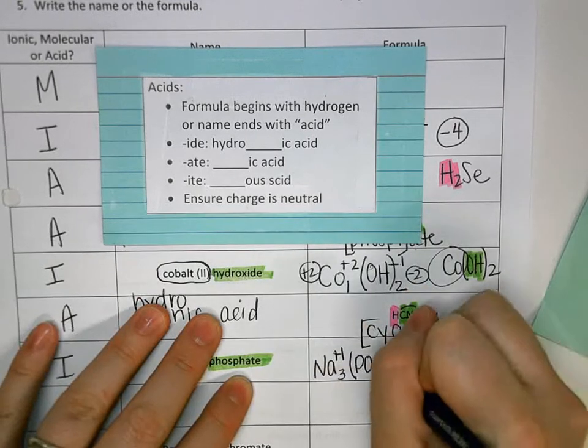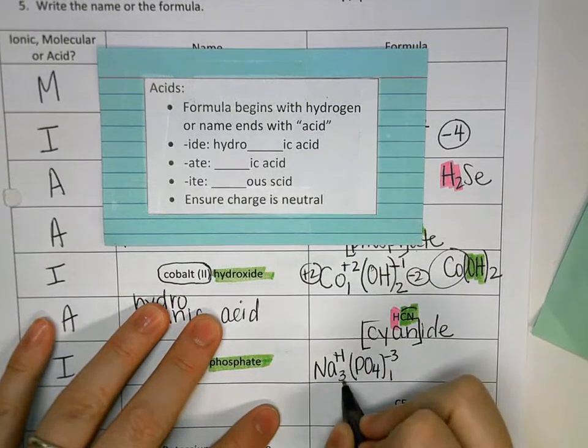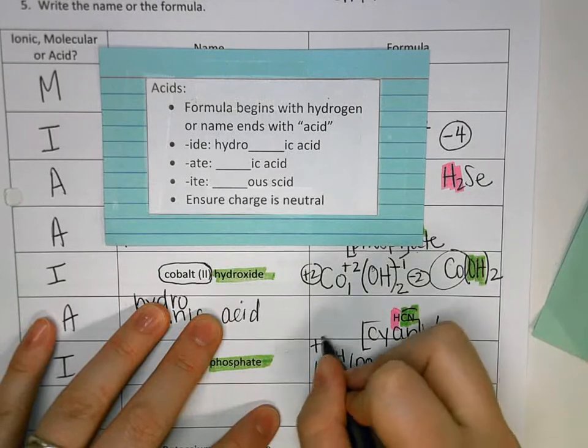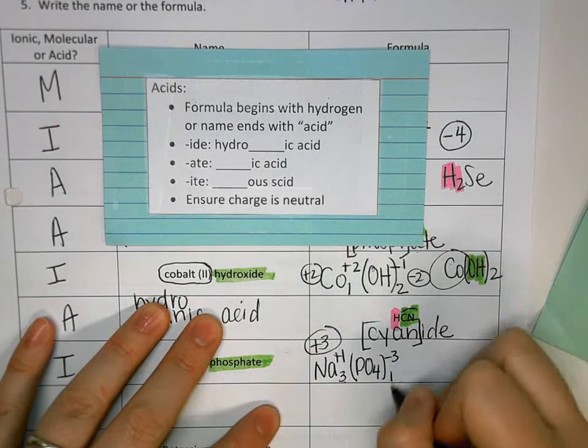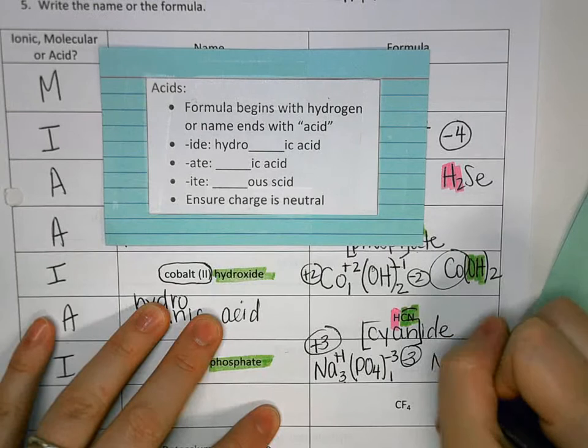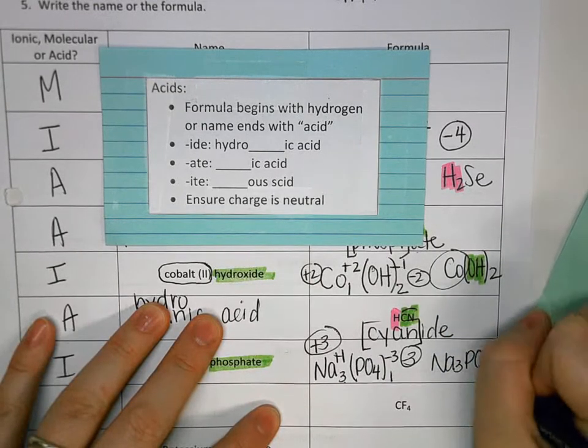So whenever I crisscross my charges, there's 3 sodiums and they're each +1. So that gives me +3. And this side is -3. So my formula is Na3PO4.